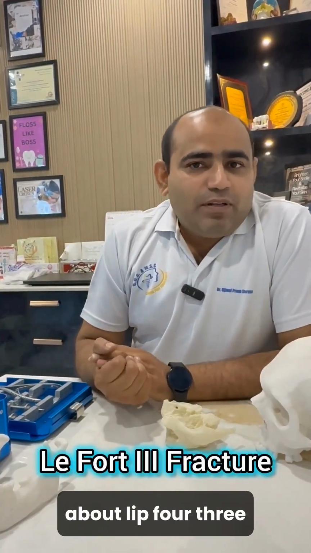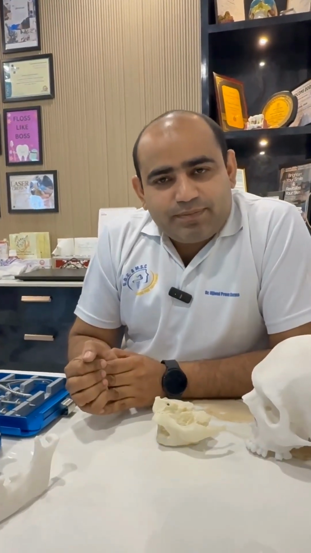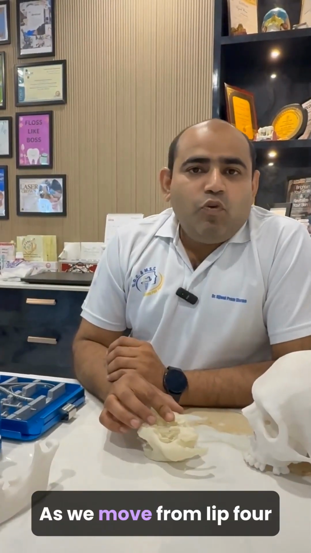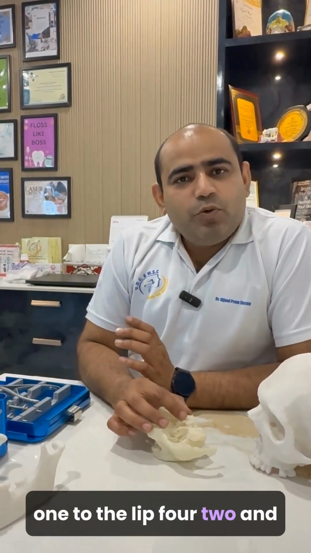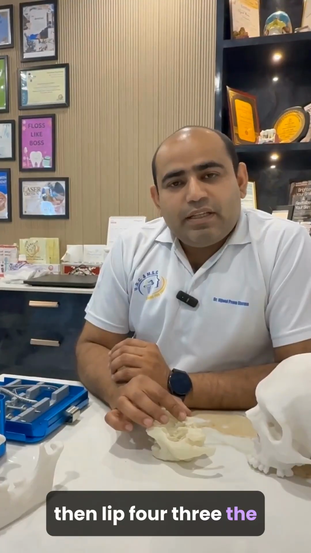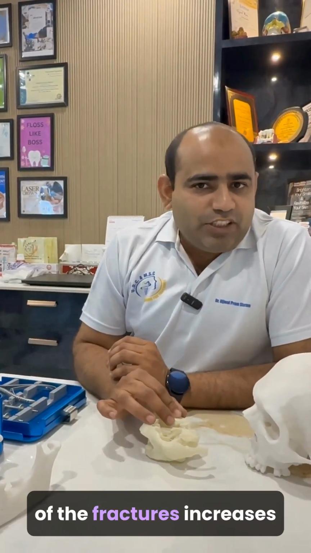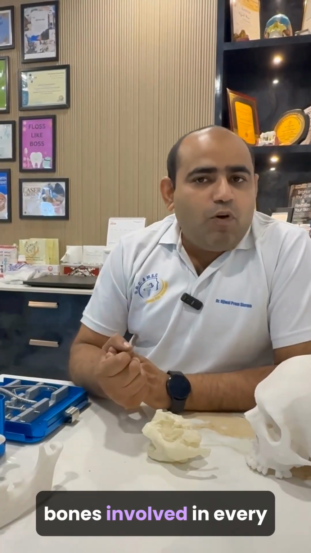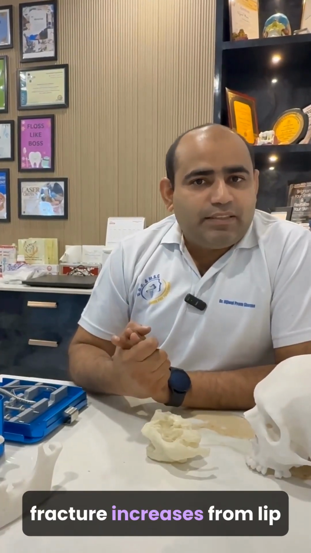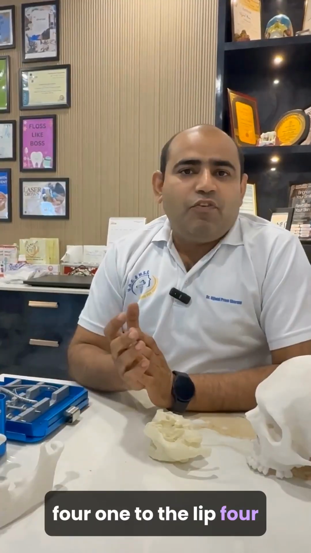You are welcome in this series of zygomatic and maxillary trauma fractures, where we are going to talk about Lefort 3 fractures. As we move from Lefort 1 to Lefort 2 and then Lefort 3, the anatomy and complexity of the fractures increases because the number of bones involved in every fracture increases from Lefort 1 to Lefort 3.